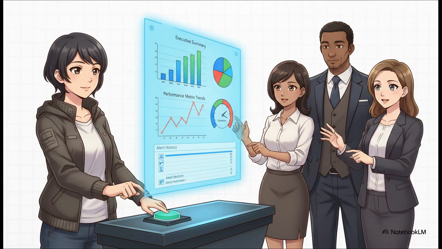And finally, what about when you need to share this with your team or with leadership? You don't have to spend hours making charts. You can generate these professional, stakeholder-ready reports with a click. They've got an executive summary, clear charts on all the key metrics, and even alert history. It's everything you need to communicate performance with zero manual effort.